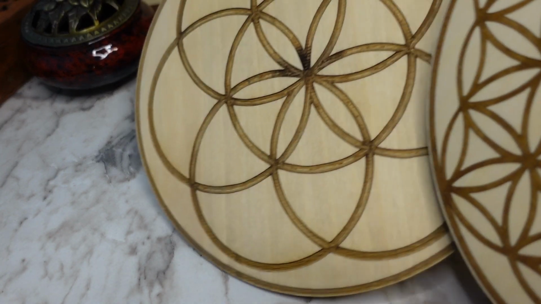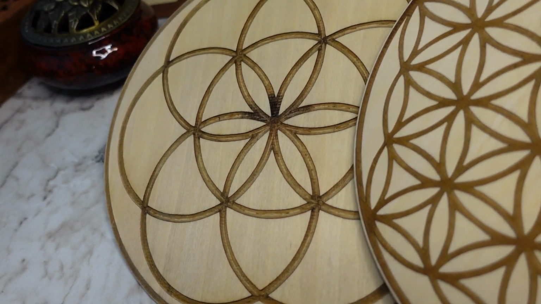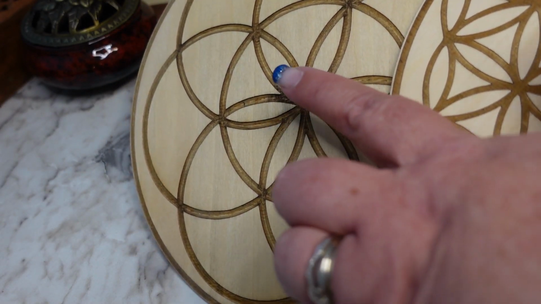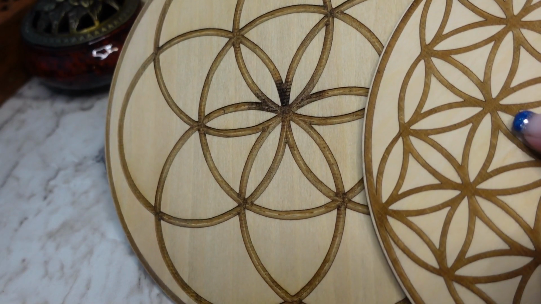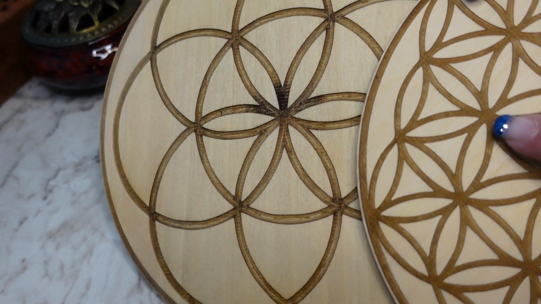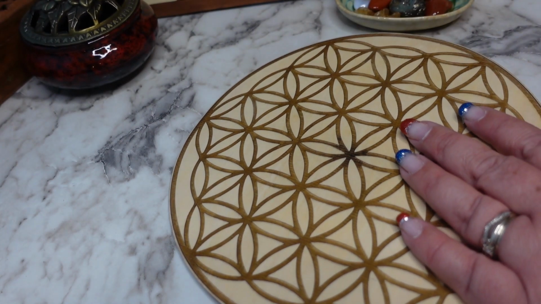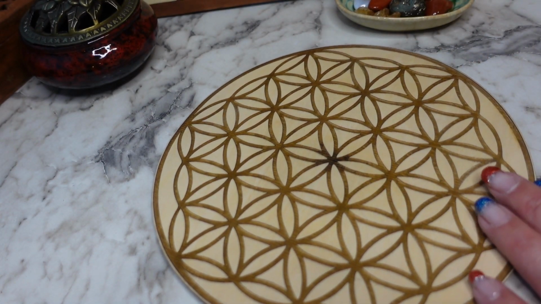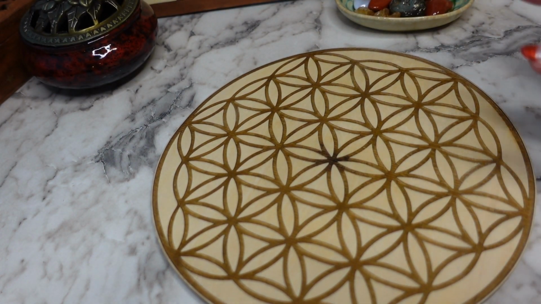I can't get them both in the camera, but there you can kind of see. When you start looking at the center, it's similar. There's more to that explanation too, but like I said, we're just doing short descriptions.